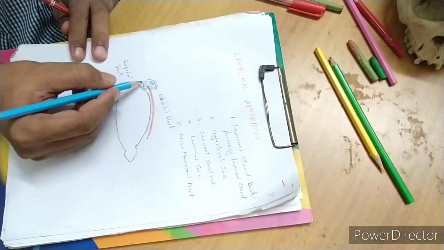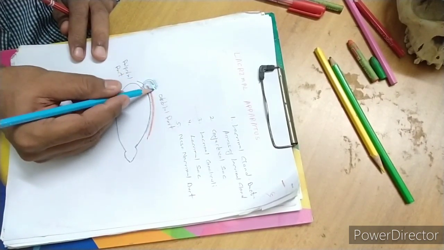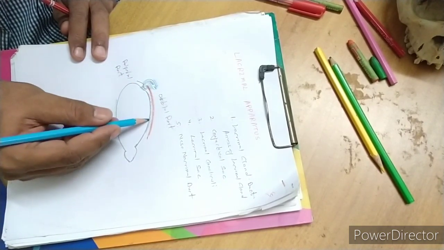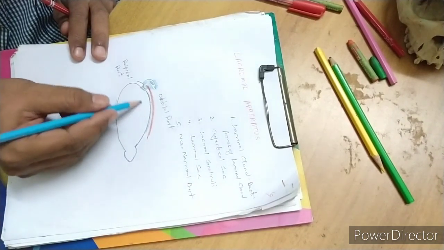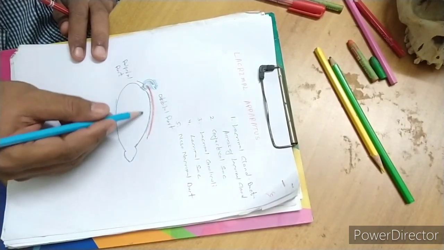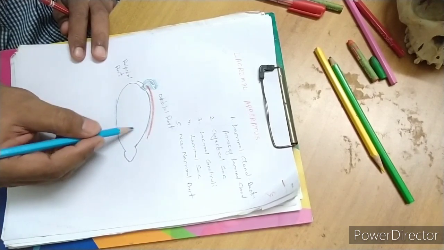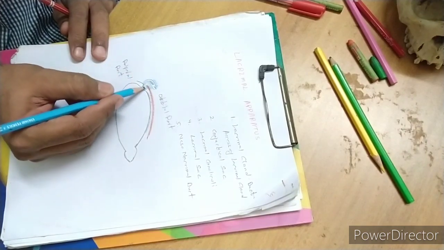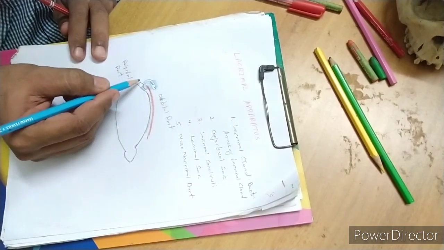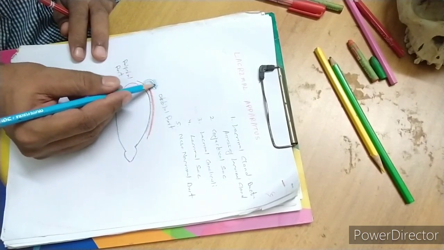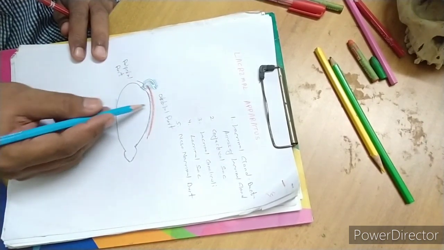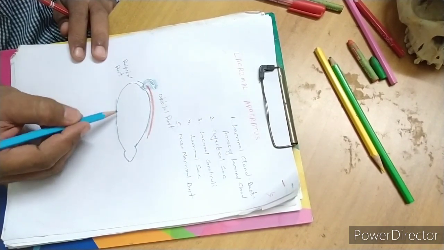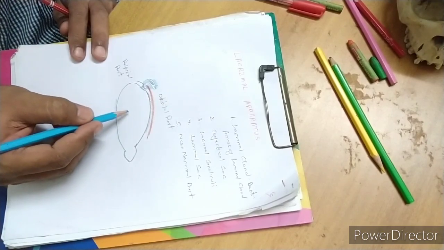Now, if you remove the main lacrimal gland, the accessory lacrimal glands are sufficient to release the lacrimal fluid which moistens the conjunctival sac, the cornea and the sclera. So no harm occurs if you accidentally remove it, or if pathological conditions force you to remove the main lacrimal gland. The accessory lacrimal glands are sufficient to release the secretion.